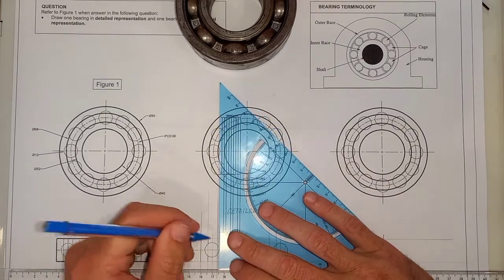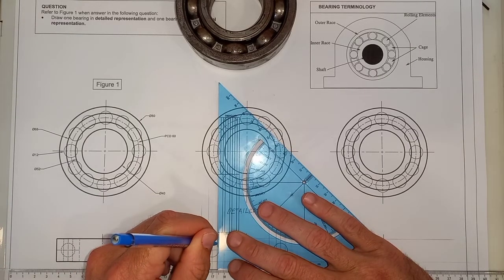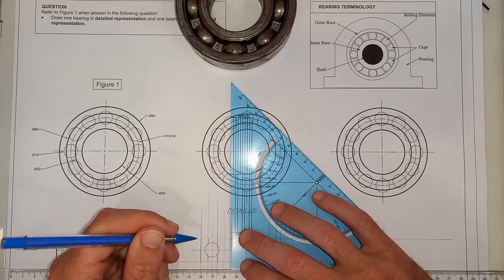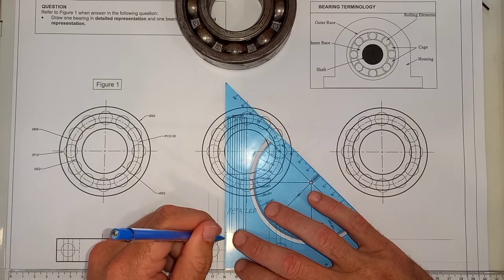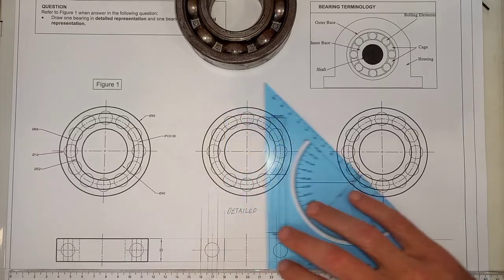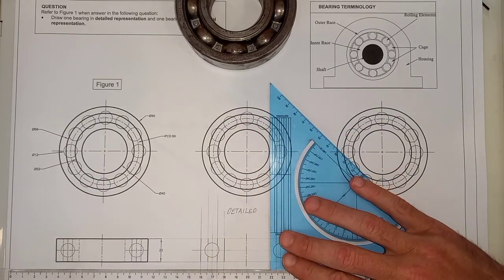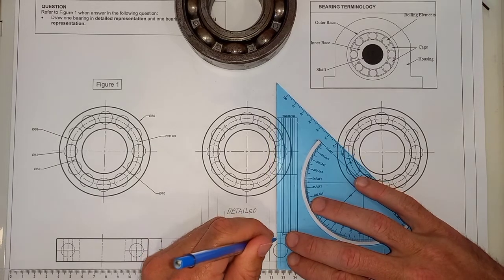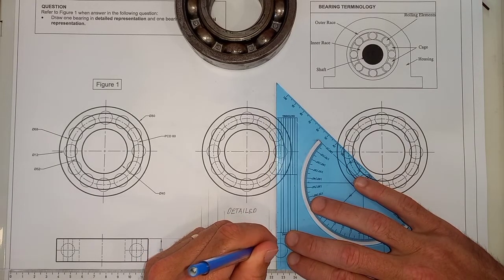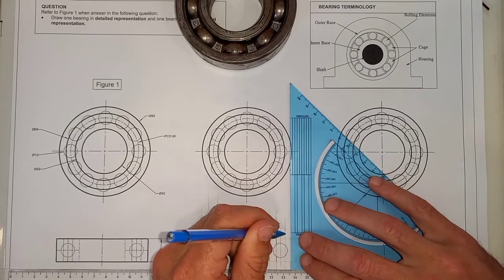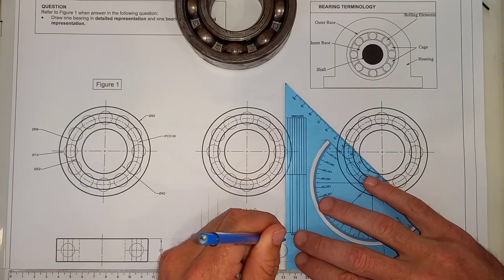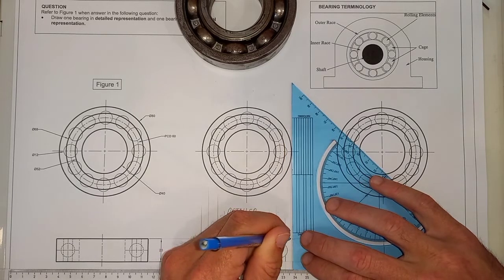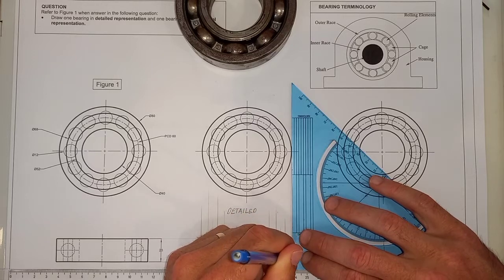And we're going to do the same thing for the inner race. We're just getting the widths of both races in here. And remember, we do not go through that rolling element. And there's the inside of the inner race. So we're going to go inner race, inside line, inner race, outside line. Do not cut through the rolling element. Inner edge of the outer race. And the outside of the outer race on the right.